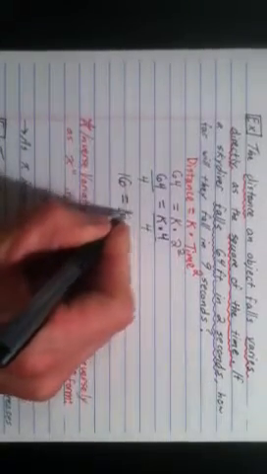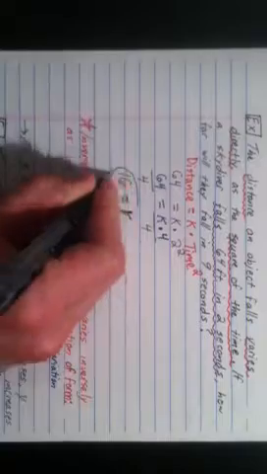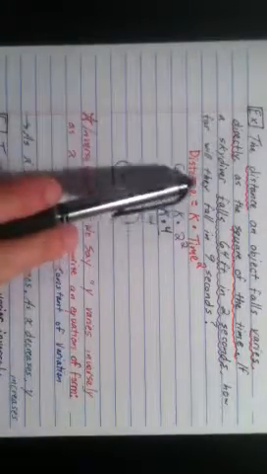So if they ask you for the constant of variation in this problem, it would be 16. But that's not really what the problem's asking. We have to use that to make the prediction of how far the skydiver will fall in 9 seconds. So we want to come back here and go back to our equation.